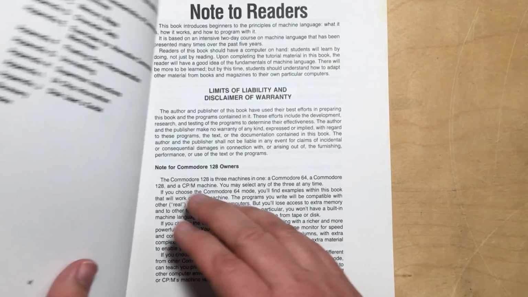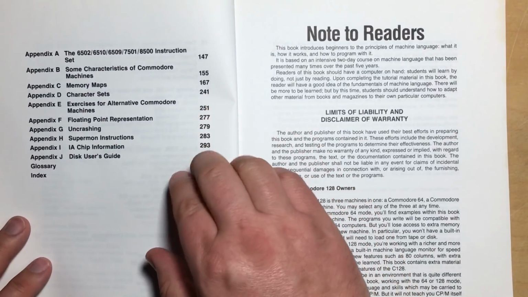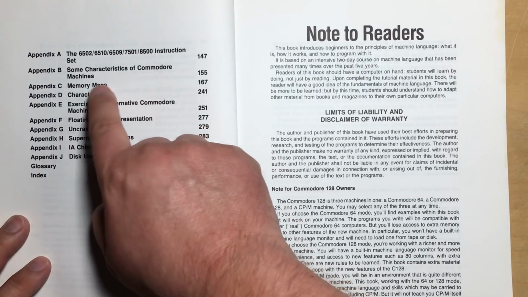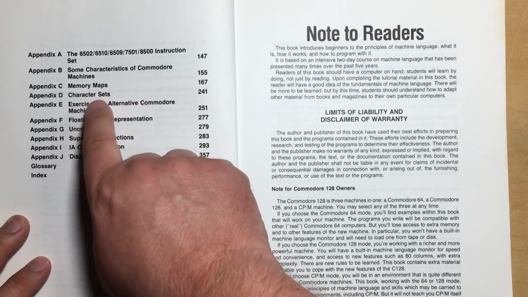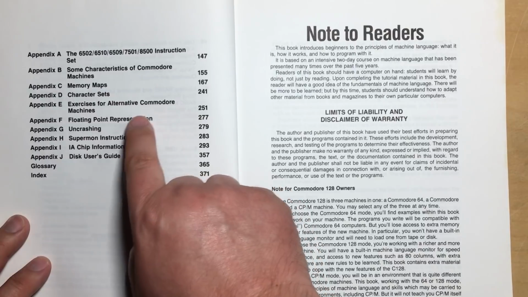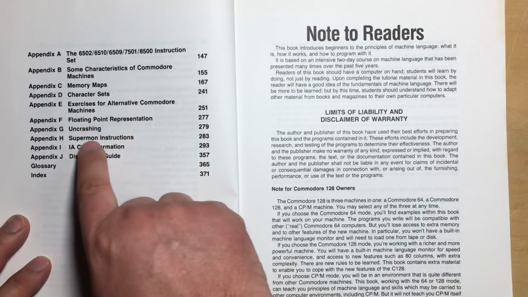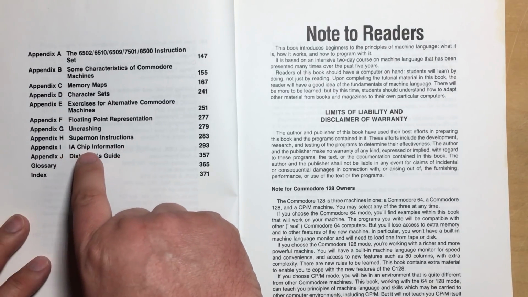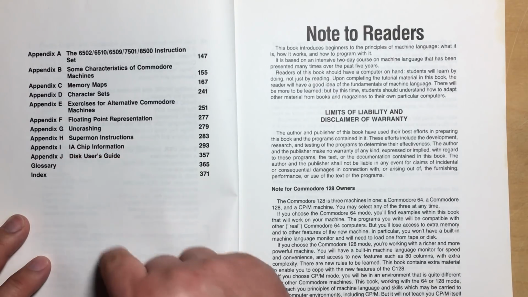So 8 chapters, and there's the appendices: the instruction sets, some characteristics of Commodore machines, memory maps, character sets, exercises for alternative Commodore machines, floating point representation, uncrashing, Supermon instructions, IEEE chip information, and the disk user's guide.